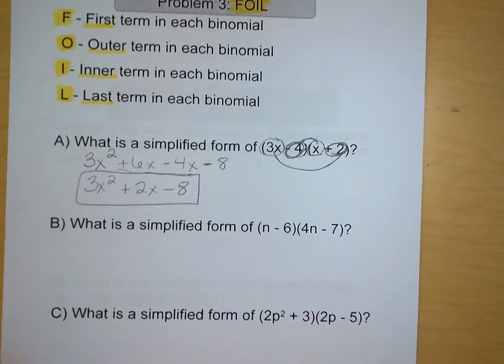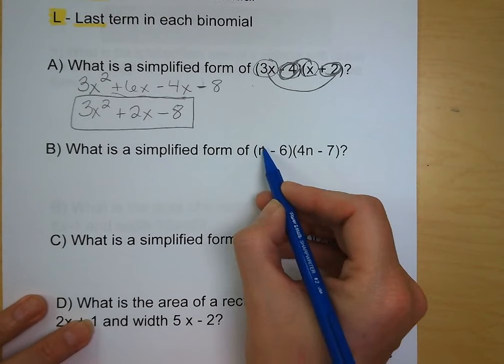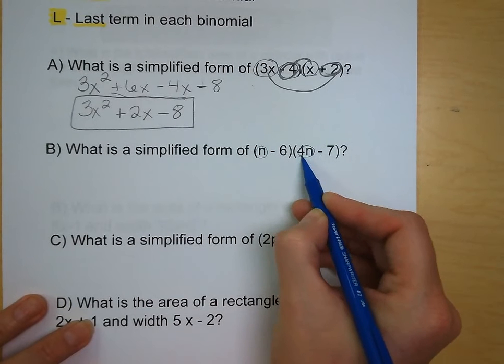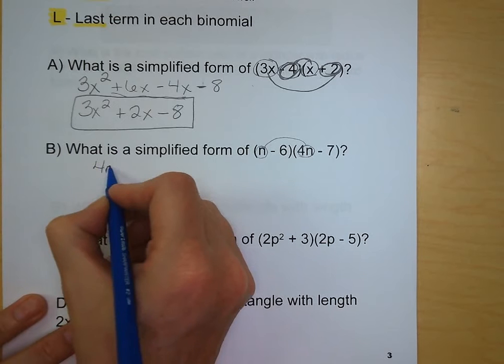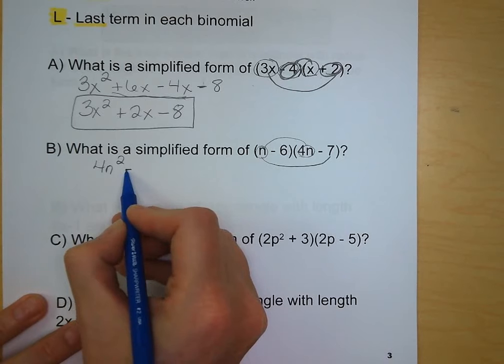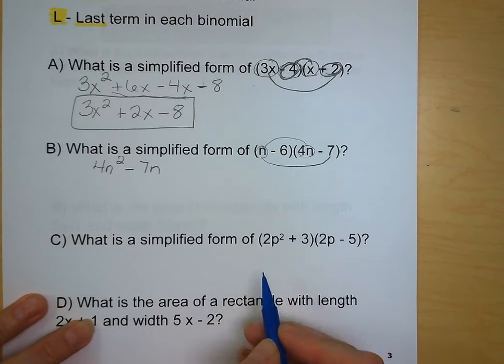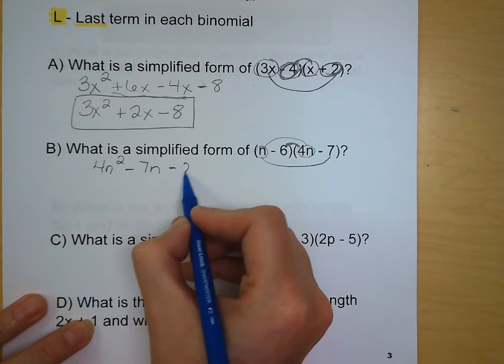All right, so our second example, letter B, we've got the quantity n minus 6 times the quantity 4n minus 7. So we do our first term, 4n times n is 4n squared. Our outer term, n times negative 7, minus 7n. Inner, minus 24n.